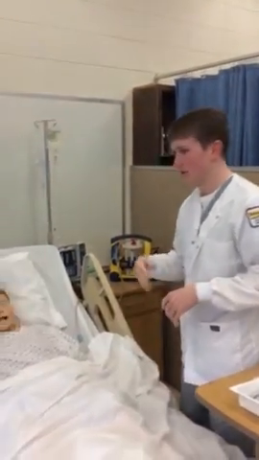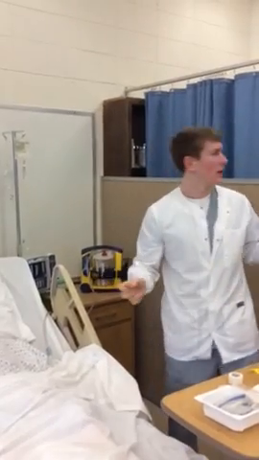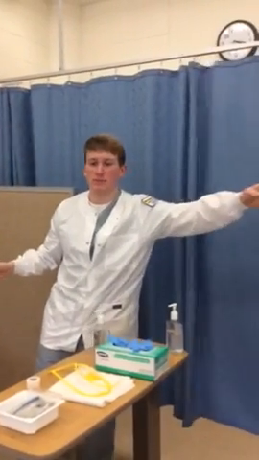Then I'm going to identify the patient with the two patient identifiers, so have them tell me their name and birth date, then check their name band, make sure it matches, and compare with the MAR too, and then provide privacy by bringing the curtain around.